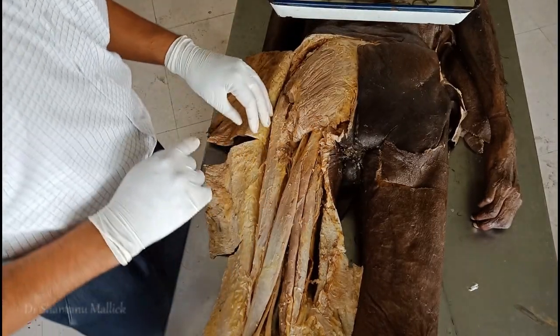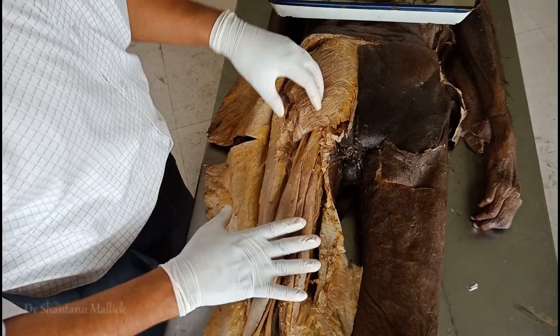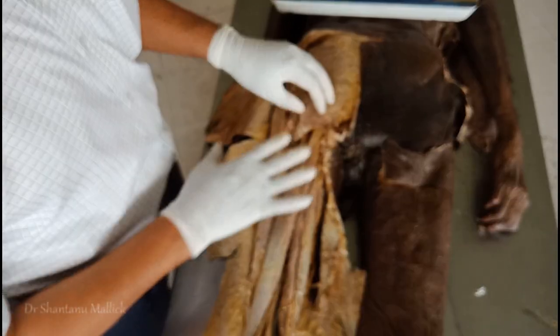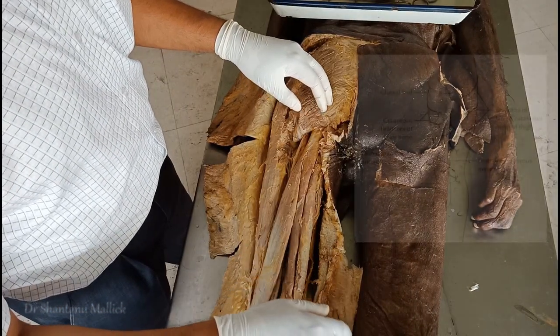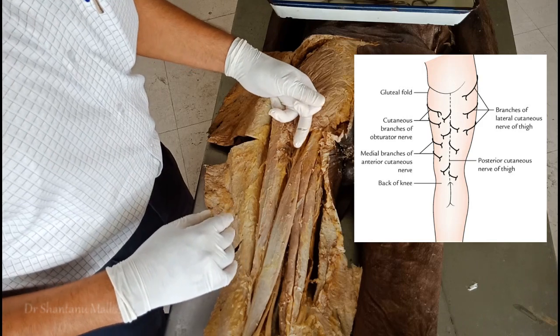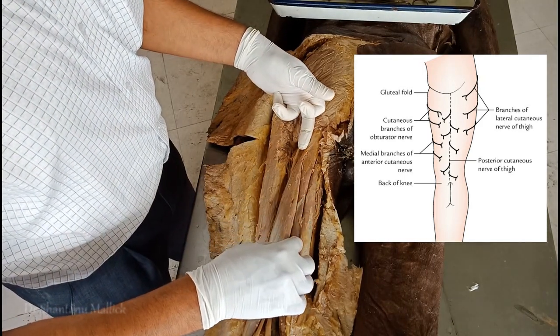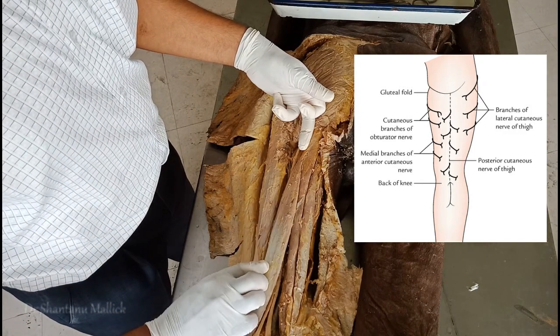Once you have cut the skin, superficial fascia, and everything, before discussing the deeper structures, we should know the cutaneous supply. Here you have seen the posterior cutaneous nerve of the thigh, which supplies the posterior part and this lower part.